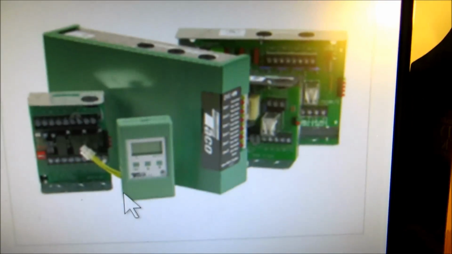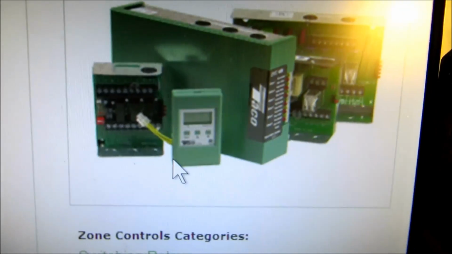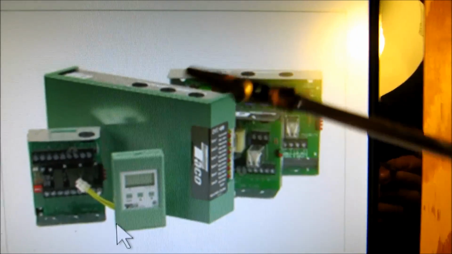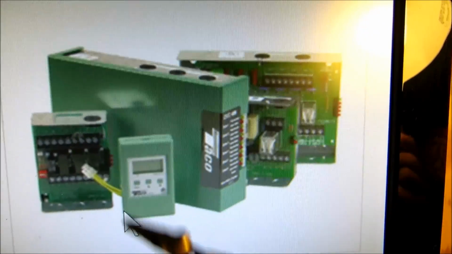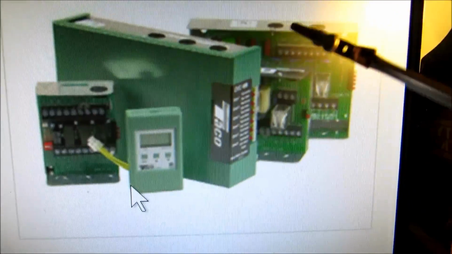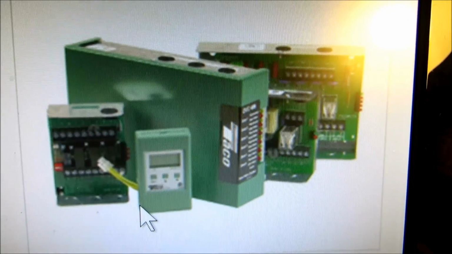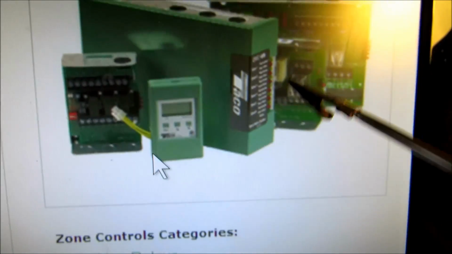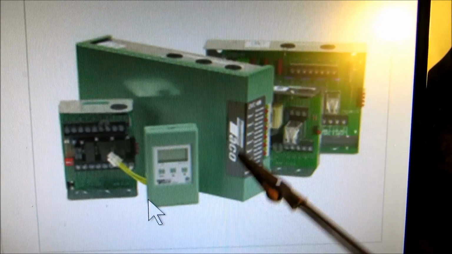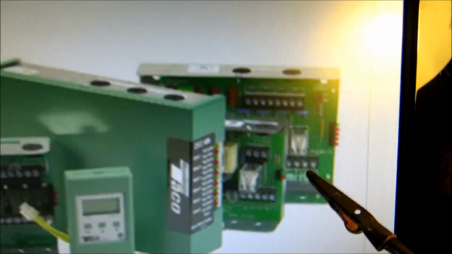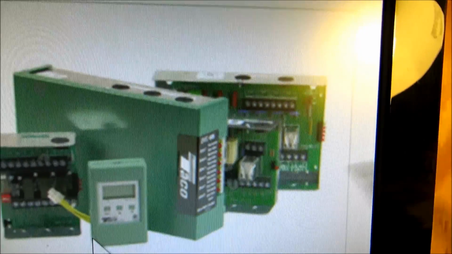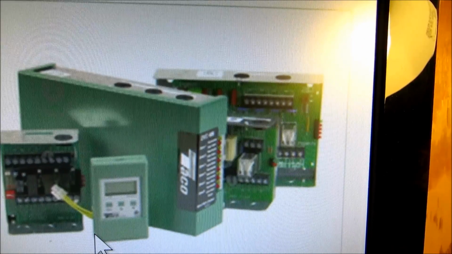Taco has a nice line of zone controls. You can get this zone control for circulators or for zone valves. What's good about this is, say you have a 5-zone control and 5 circulators in a house. The 5th zone would be on priority. There's a little switch right there. You'd switch that, and you'd put that 5th zone, which would be your domestic water, on priority.